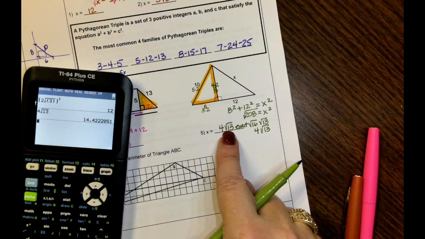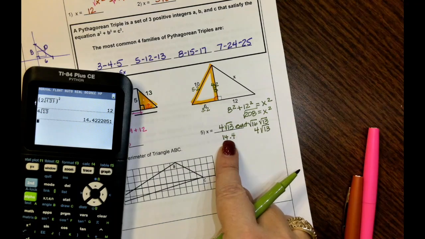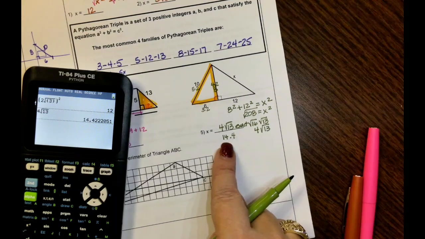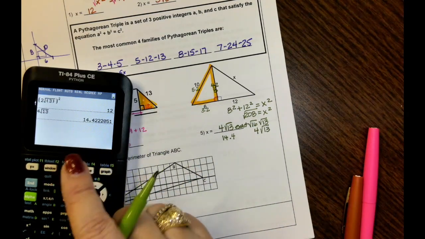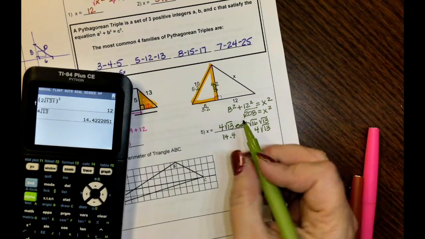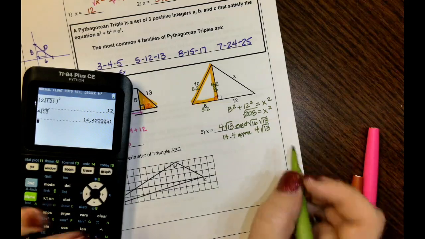This is what I call a NASA number. If they're going to send me to the moon, that's the number I want them to plug into the calculator. If I'm just going to Home Depot and I just need a roundabout, I'm going to go with 14.4, even though it was 14.42. I might even round up to 14.5 if I'm going to Home Depot to buy a board, right? But this is approximate. Please know the difference.